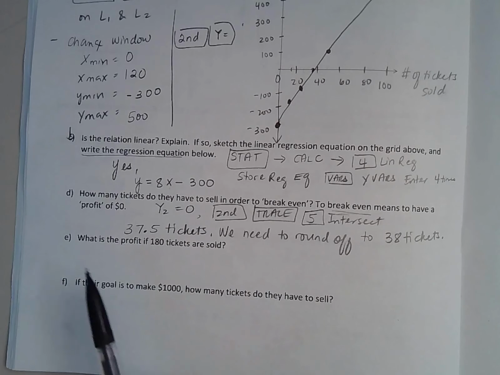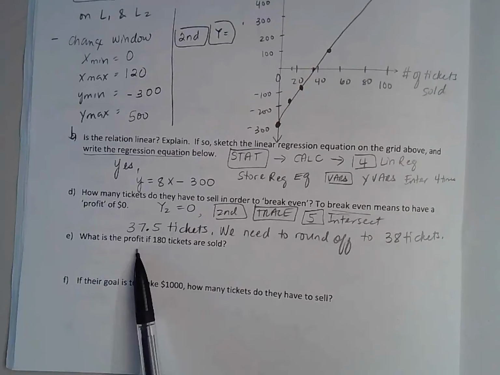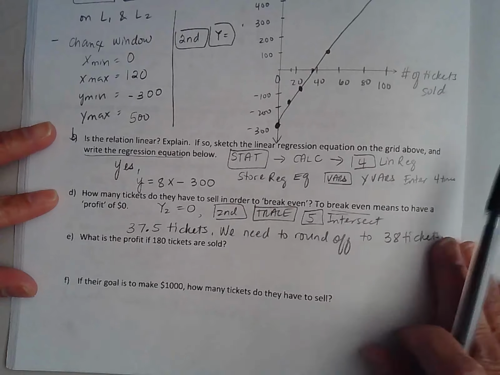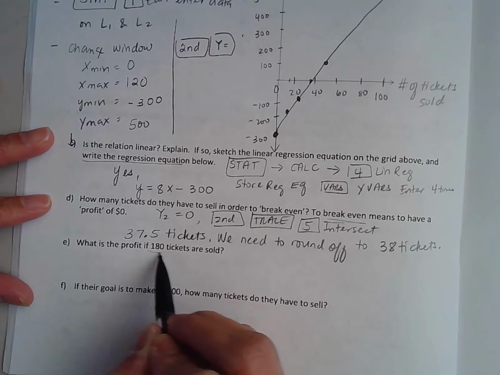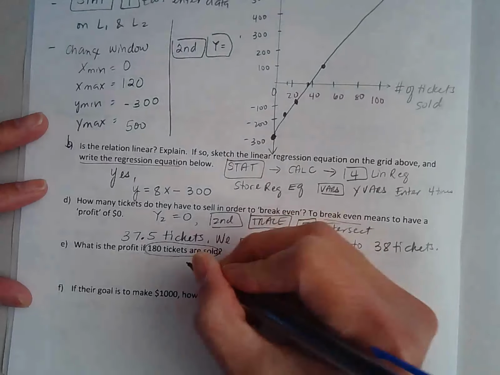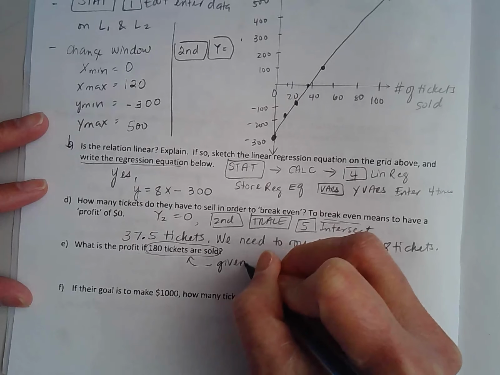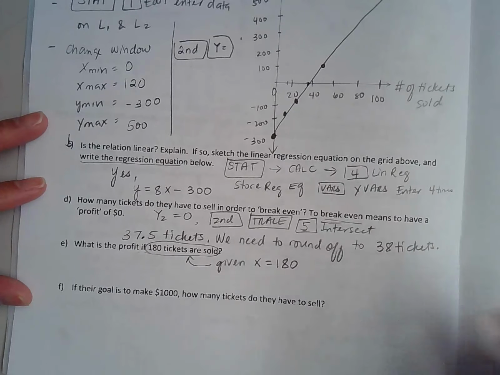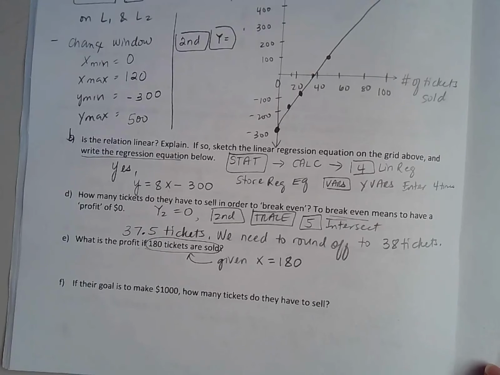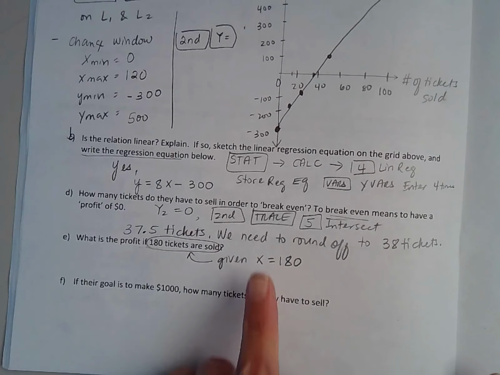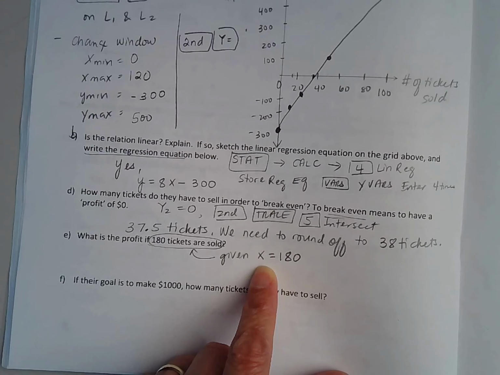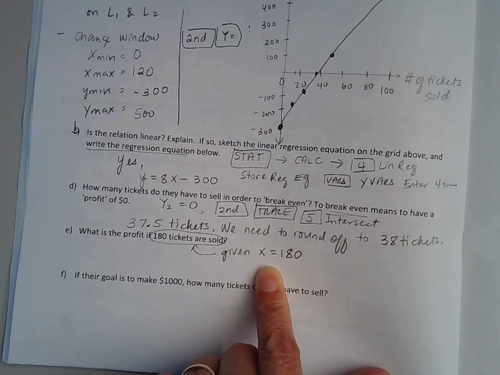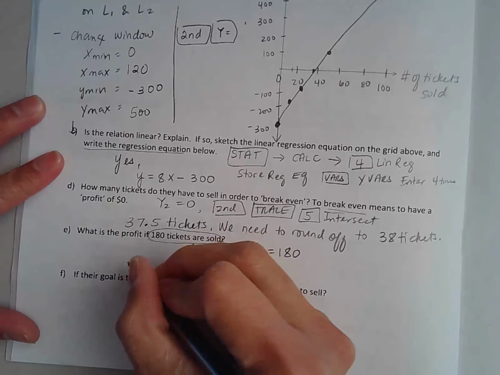Okay. Let's take a look at letter E. What is the profit if there are 180 tickets sold? So what are we going to do? They're telling us there are 180 tickets sold. So X is 180. So would you just substitute 180 for X? Yeah, absolutely. In this particular case, one way of doing it is by algebra. We talked about that yesterday. Let's do algebra. It's pretty easy.